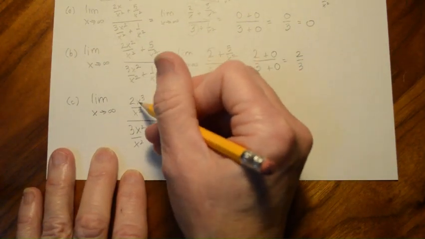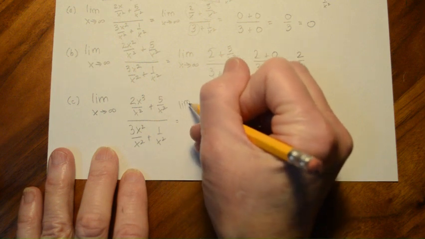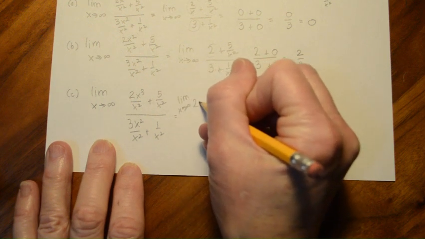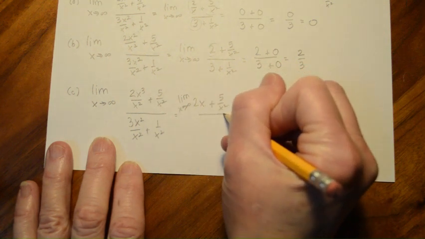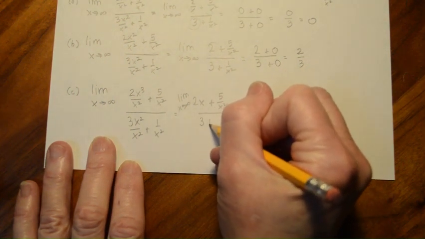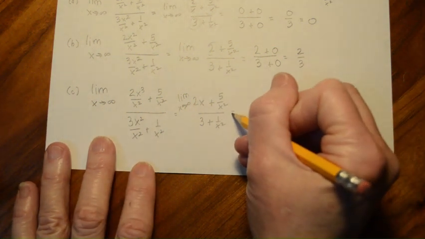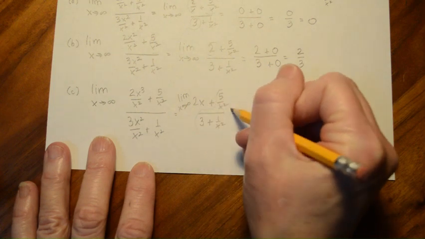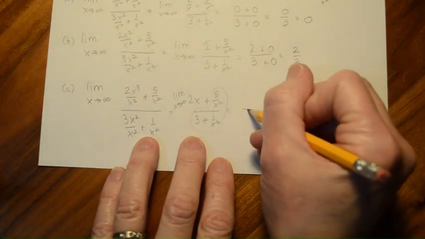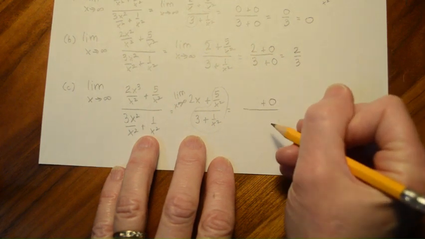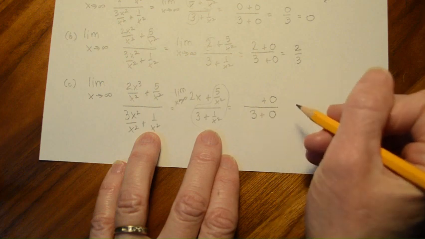The x's will partially cancel out. We'll be left with 2x. Sorry, I forgot my limit here. This is 2x plus 5 over x squared. And in the denominator, we get 3 plus 1 over x squared. All of this is very similar to what we had before, or identical. So this part is going to go to 0. This is going to go to 3. And this is going to go to 0.